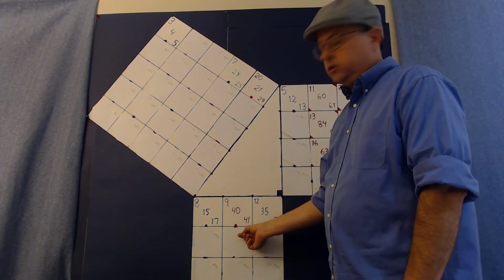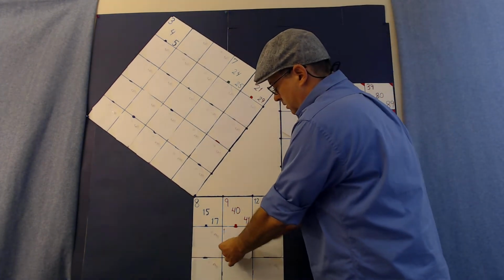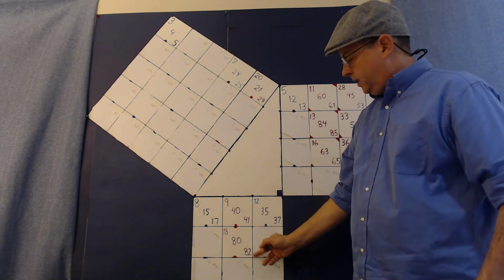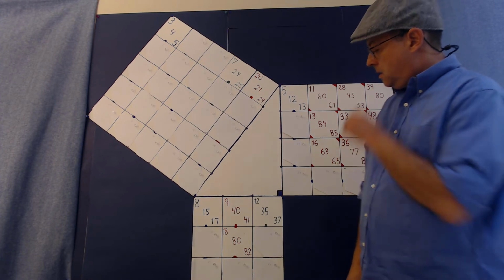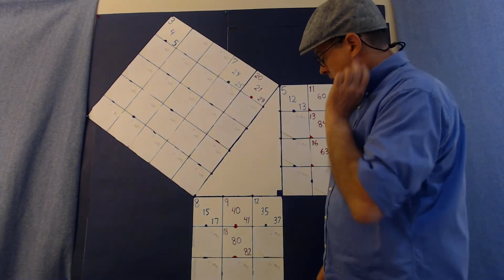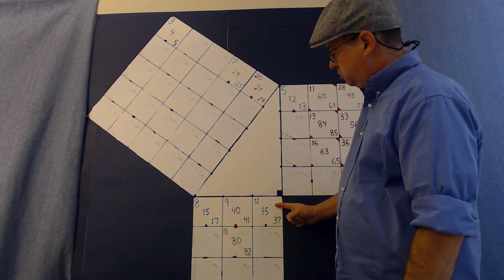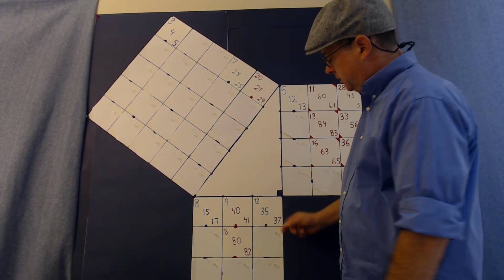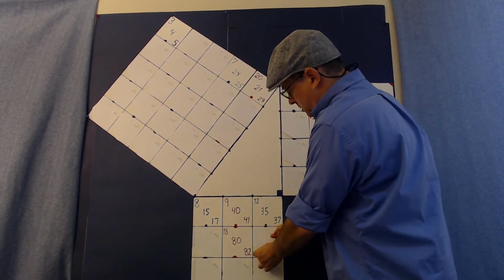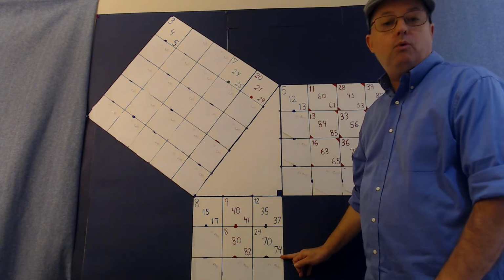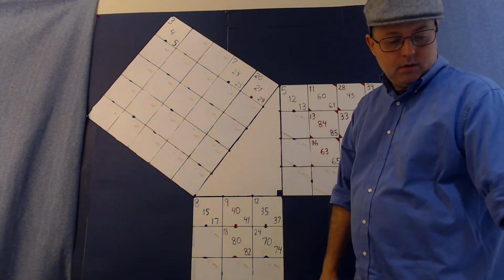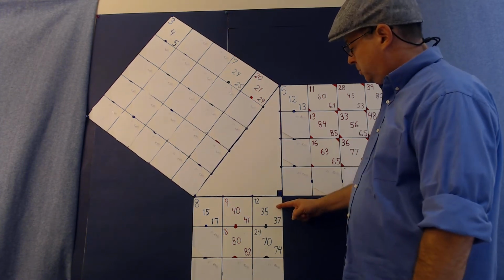If we look at this one here, double it, we have 18, 80, 82. And if we take a look at this one, 12, 35, 37, and we double it, we have 24, 70, 74. Another Pythagorean triple that's a multiple of this primitive.